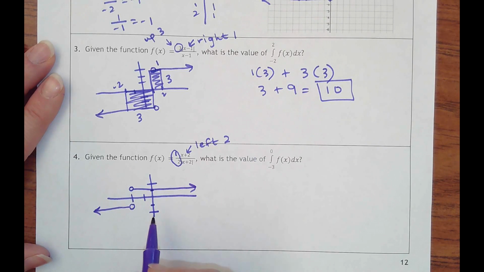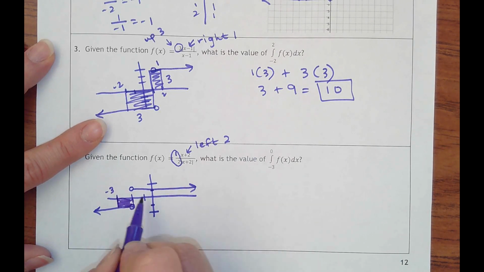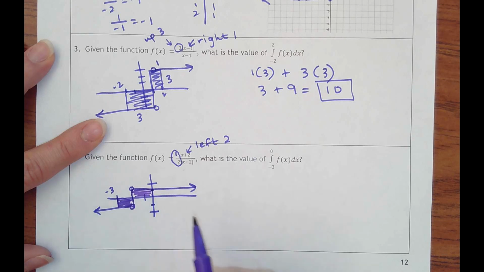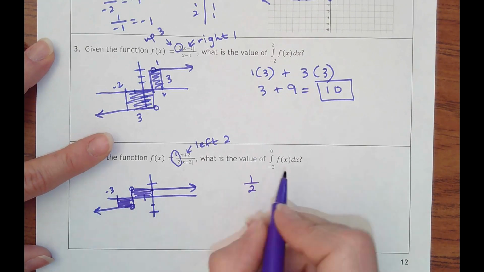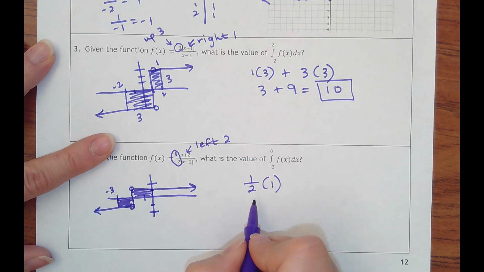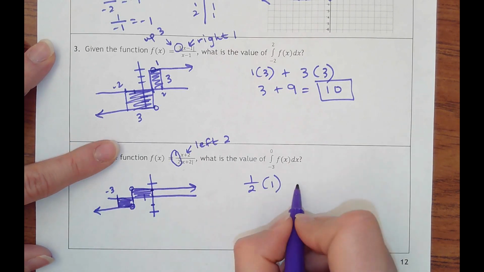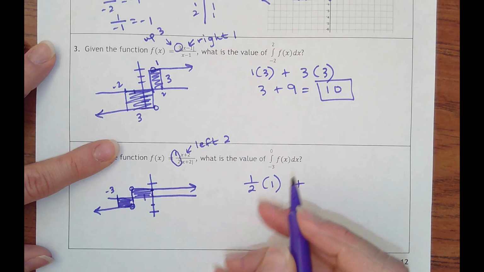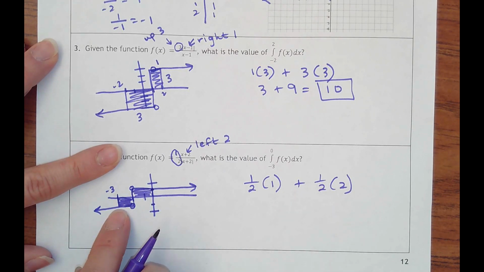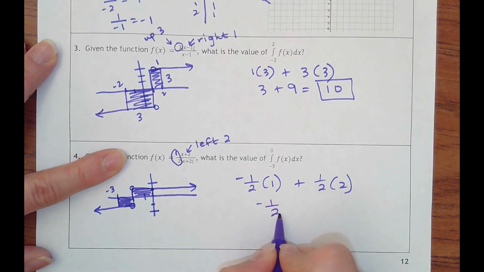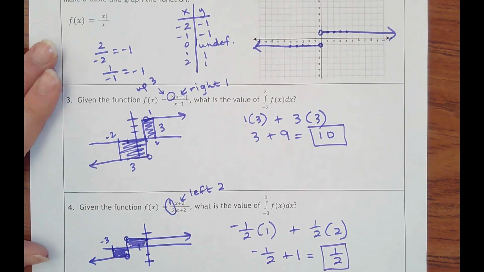They want to go from -3 to 0. So this piece and this piece. Okay, so every time our heights are going to be 1/2. So I've got 1/2 times 1. Oh, I just now know what I forgot to do. I'll fix it here in a minute. 1/2 times 1 and 1/2 times 2. I forgot to make the part below the x-axis negative. So this actually should be a negative. So it'd be -1/2 plus 1/2 of 2 is 1. 1 minus 1/2 would be 1/2. There's your area. Go back to number 3 real quick.